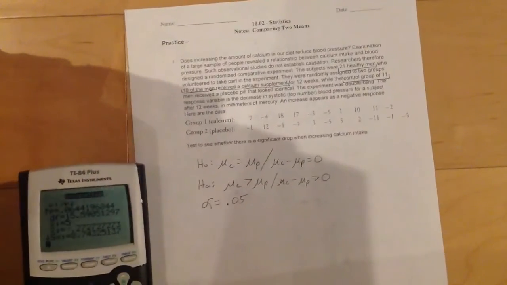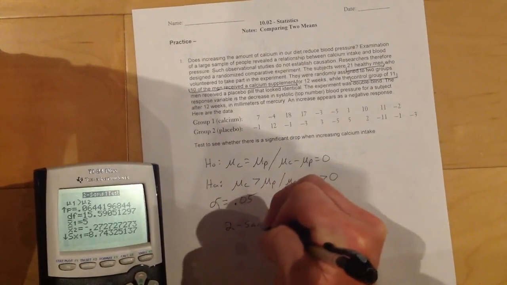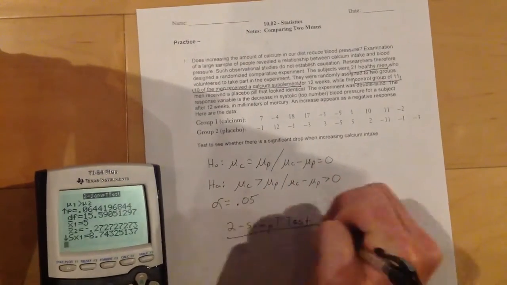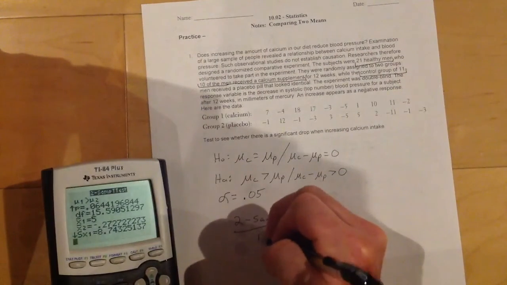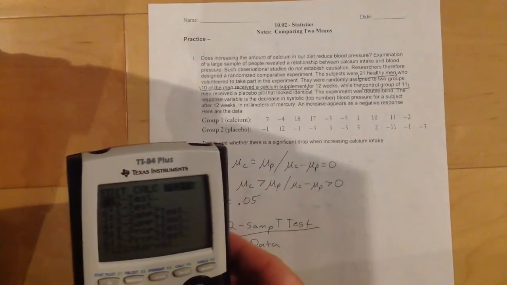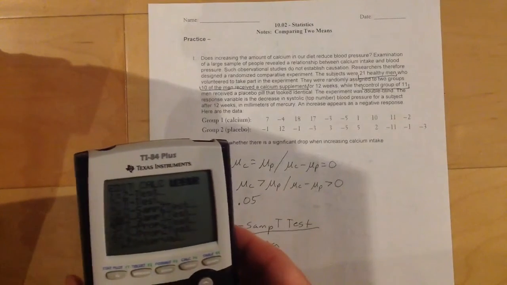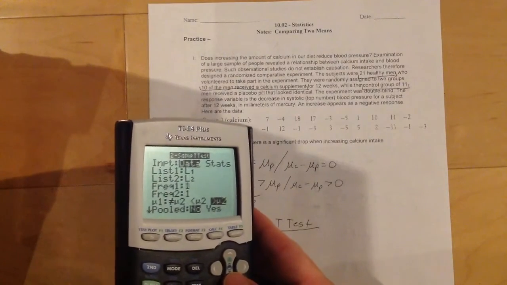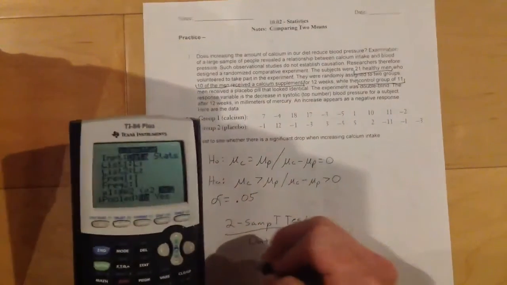So again, when you're doing these, you should write out what you picked. So we picked the 2-sample t-test. On this one, there's not a lot to say about what you picked, because you can just say that I used the data option. I don't really need you to tell me that you picked data, STAT Tests. I'm going to assume that you put it in L1 and L2. That doesn't really tell me anything. These are always staying 1, so that doesn't tell me anything either. You should just tell me what you picked here, all right?